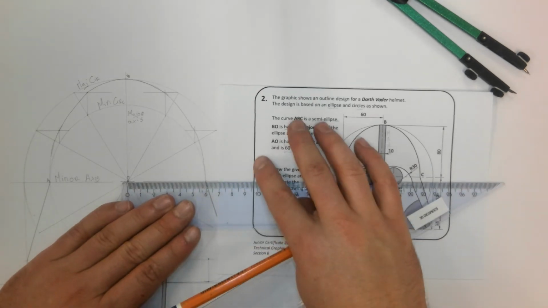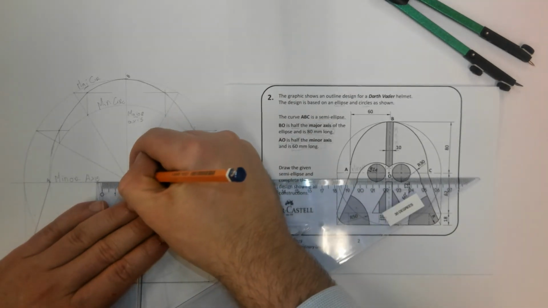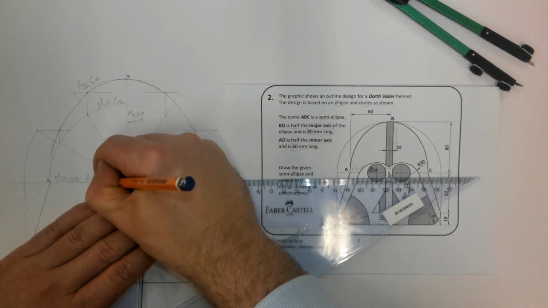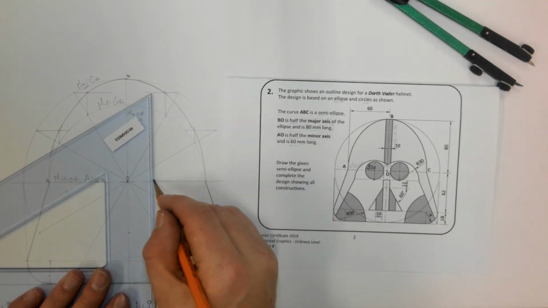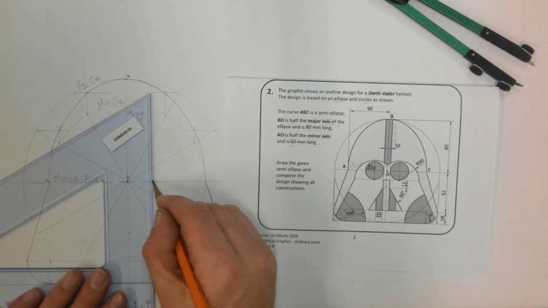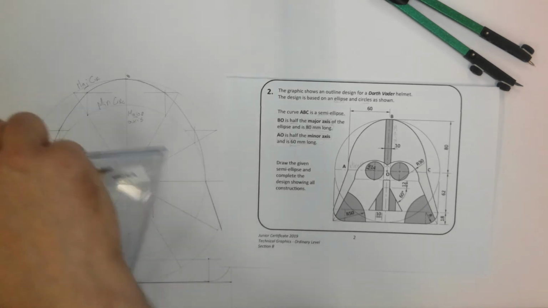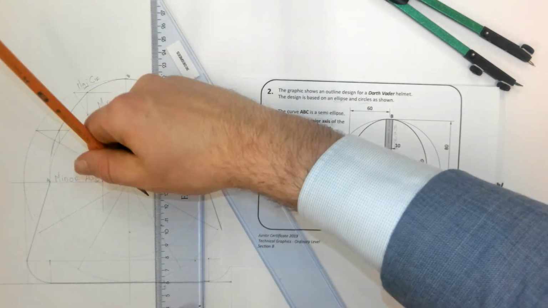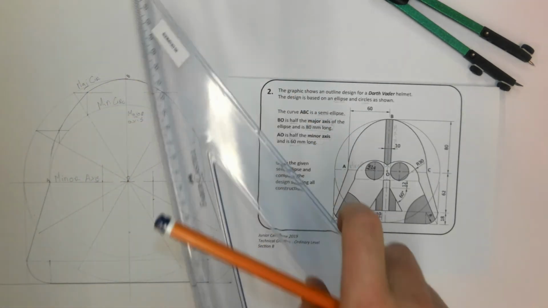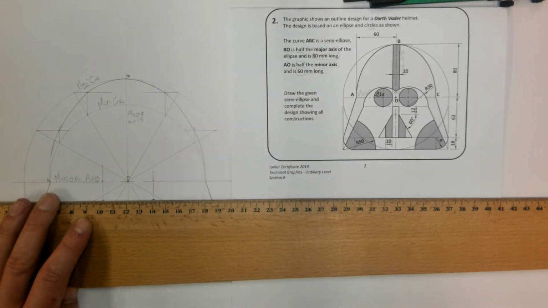From O I'm going to go out 19 to the right and 19 to the left. Okay, and I'm going to draw a light line down, and a light line down here. Now, I'm going to drop down 14 mil. There's my center. I'm going to draw a light line across there.